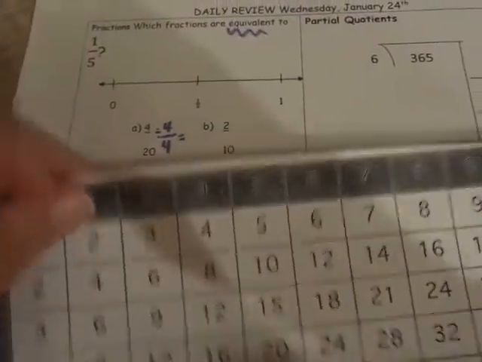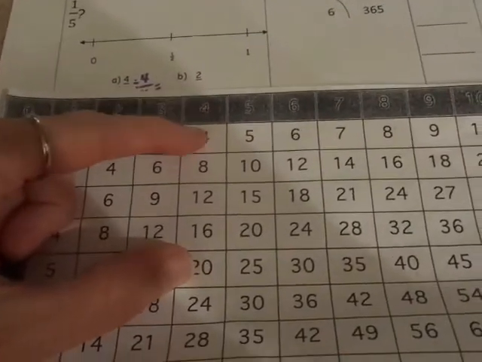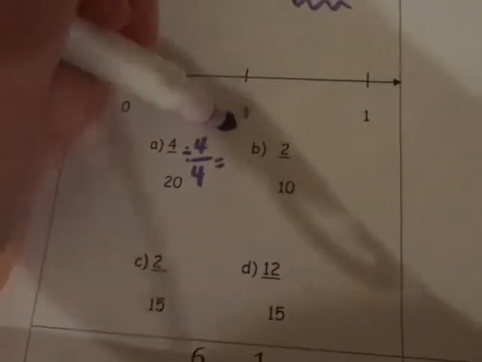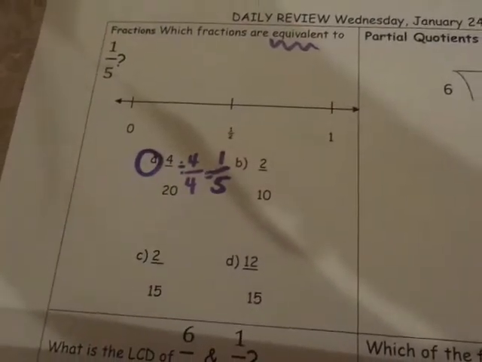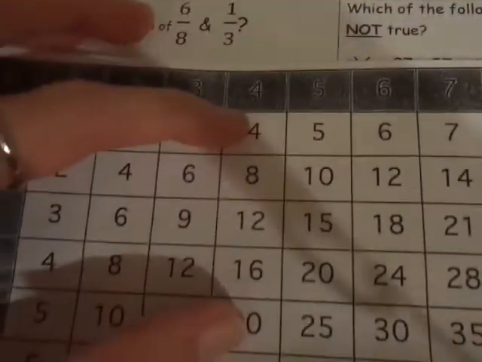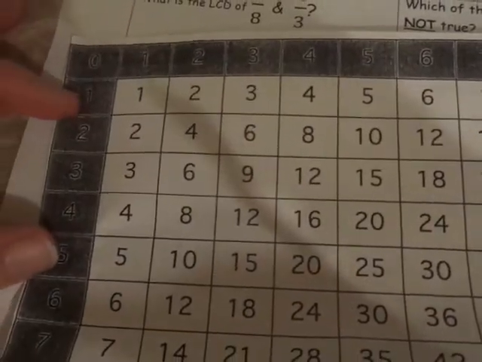So let's look at 4/20ths. Okay, if I find 4/20ths here, I can see my GCF is 4. So if I divide that by 4/4, 4 divided by 4 is 1, 20 divided by 4 is 5. I get 1/5. So that's equivalent to 1/5. Now watch. If I take 4/20ths and I reduce it all the way down, my fraction that I get in simplest form is 1/5.